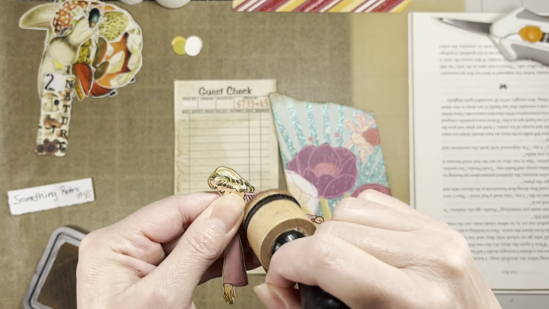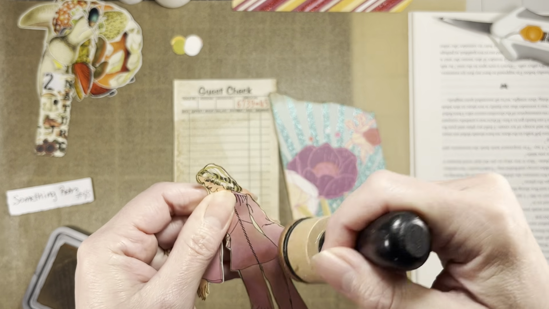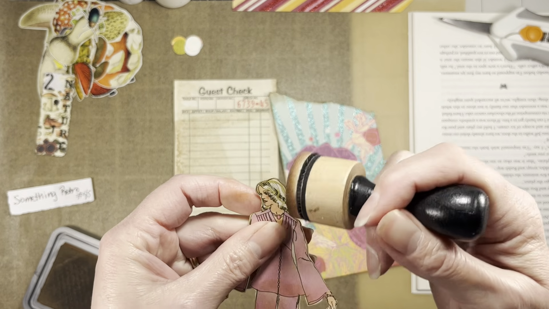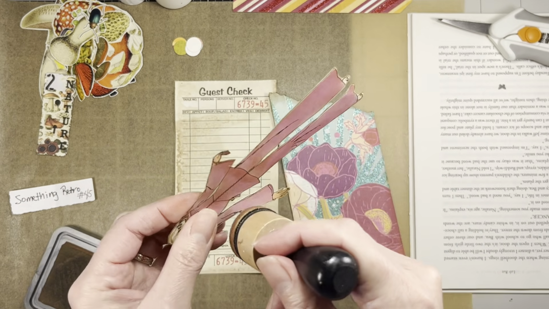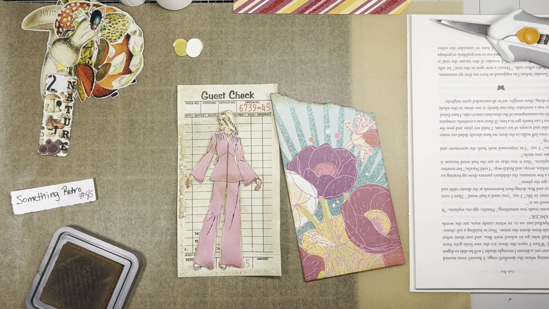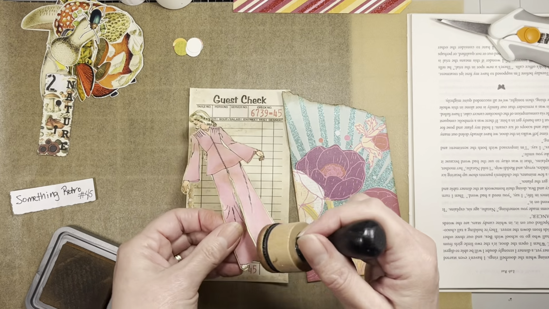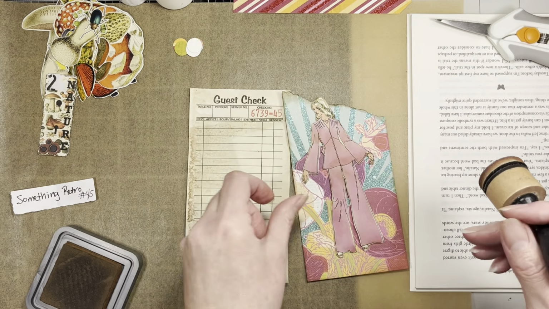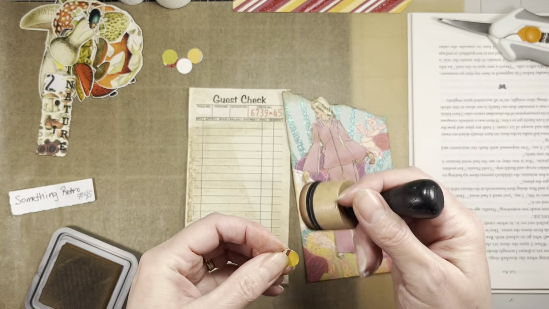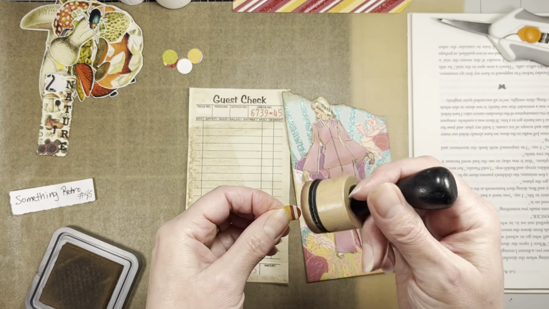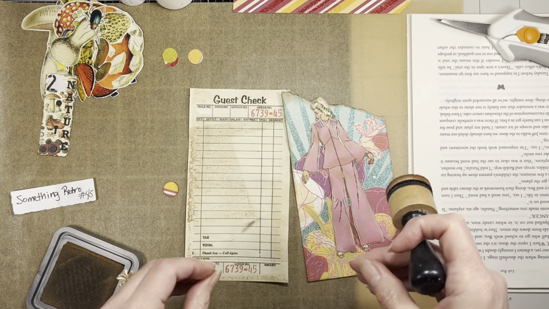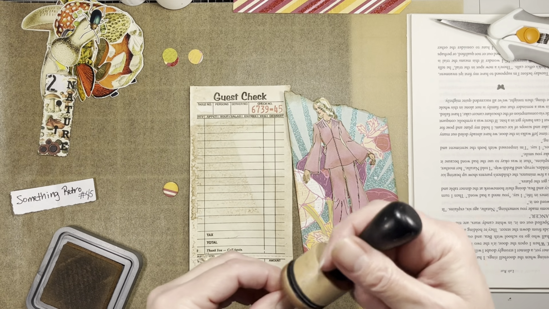Very, very nice. I got that inkier than I wanted to, so I've got to spread the ink around here. Carried away. Okay. So that will be that. That outfit is something. And then we've got some little dots we're going to put on there, and these are just punched out of paper from that same paper pack, and it's about gone.